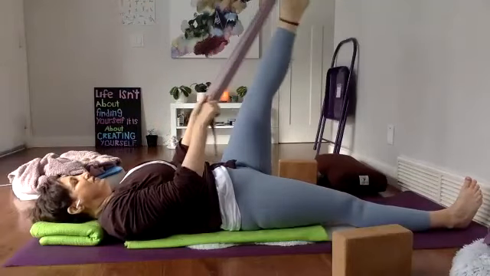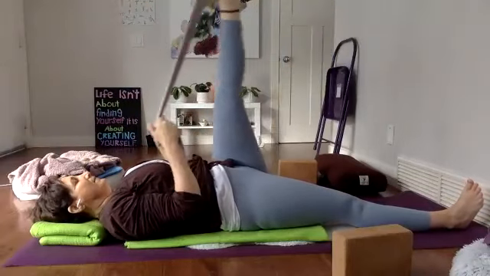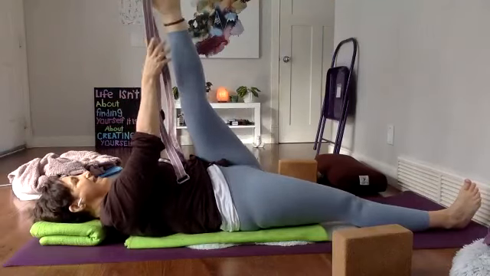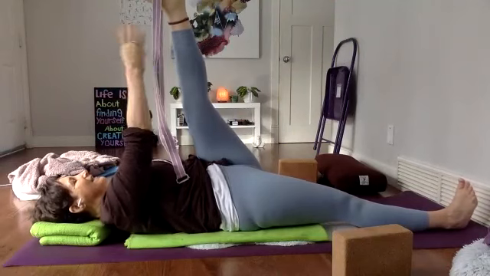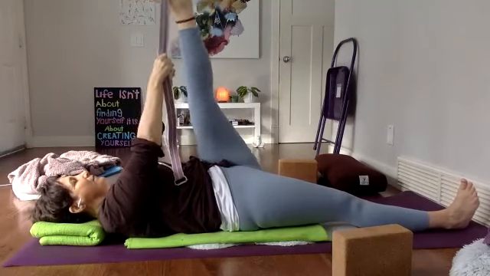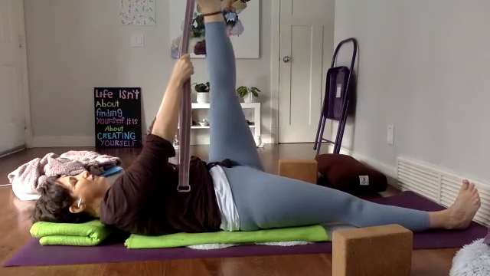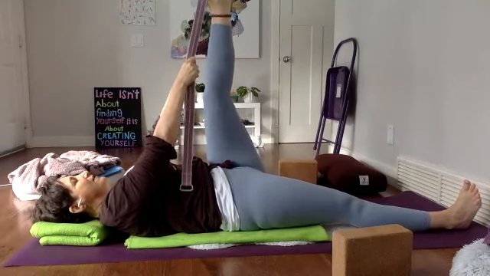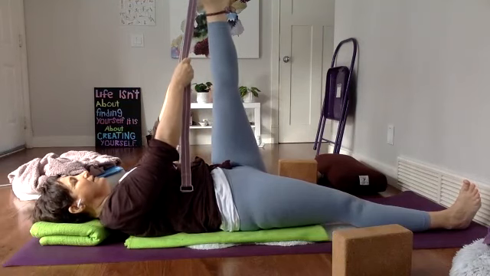Okay, let's do one more like this. And then we're going to settle into Supta Padangustasana A. So the foot lifted. I'm going to take my hands up high on this strap. So the strap is at the arch of the foot. Okay. Then you're going to press the arch of the foot into the strap, gently pull it back.